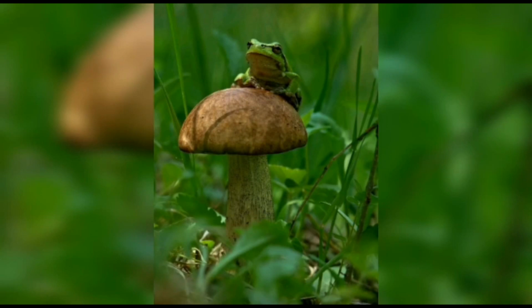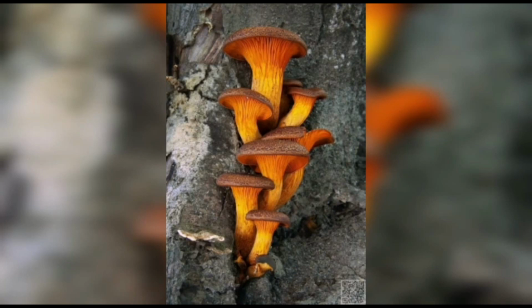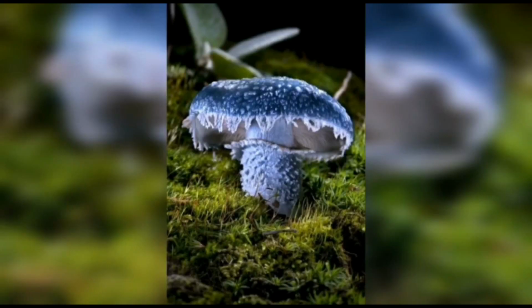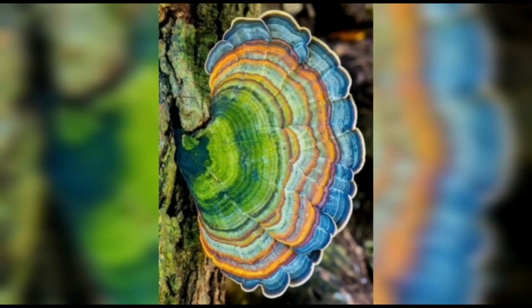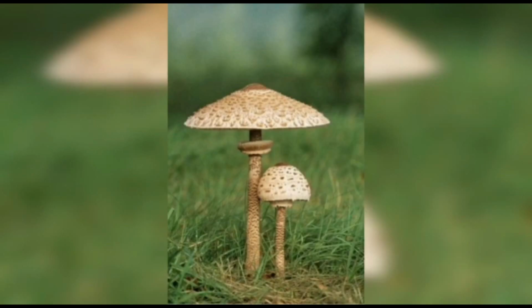Mushrooms are actually the fruiting bodies of a larger organism known as mycelium. Mycelium is a network of thread-like structures called hyphae, which grow underground. Mycelium feeds on decaying organic matter in the soil, such as dead leaves and wood. As it grows, it forms a web-like network, breaking down the organic matter and absorbing the nutrients.